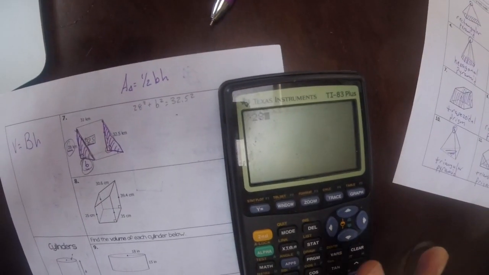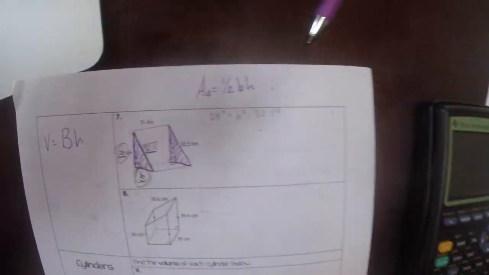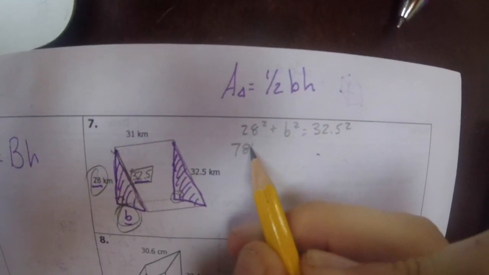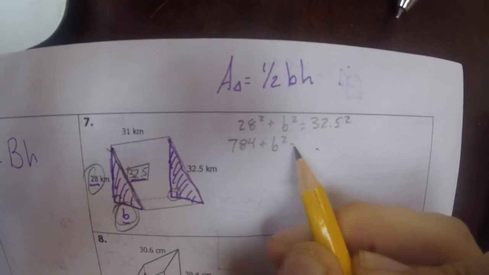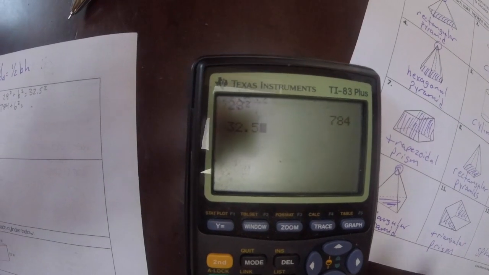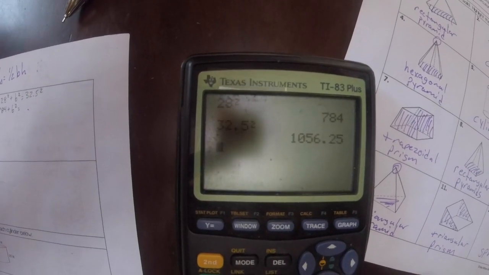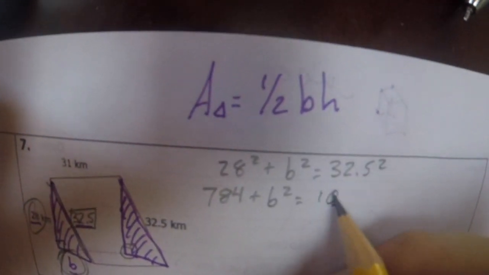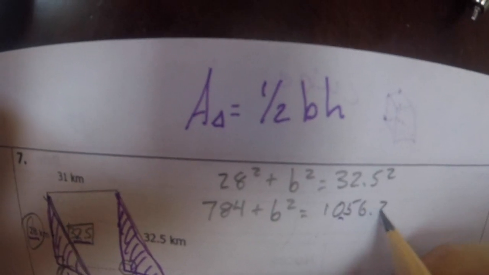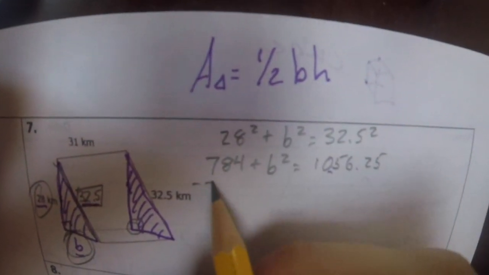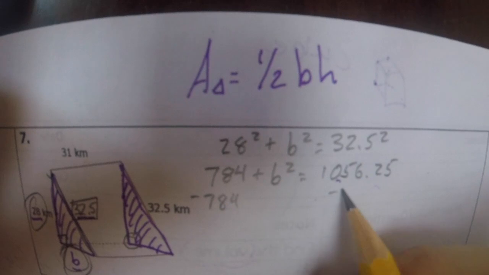All right, let's do some fancy footwork on the calculator. 28 squared is 784. 32.5 squared is 1056.25. I'm going to subtract 784 from both sides.